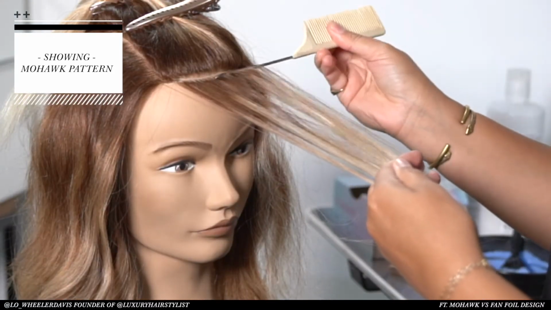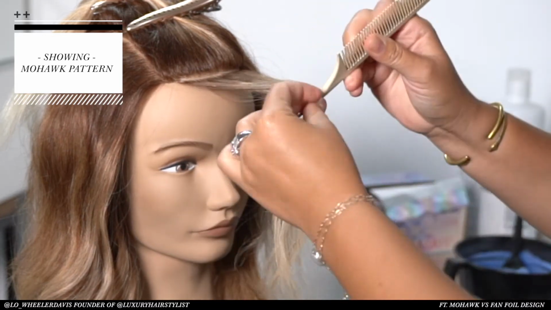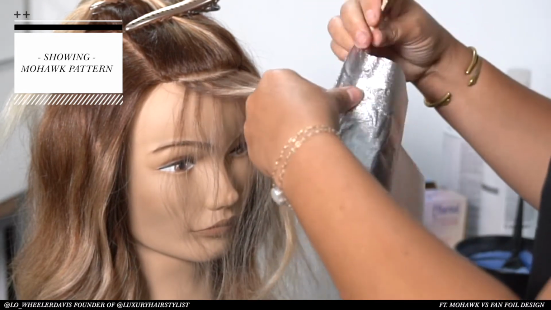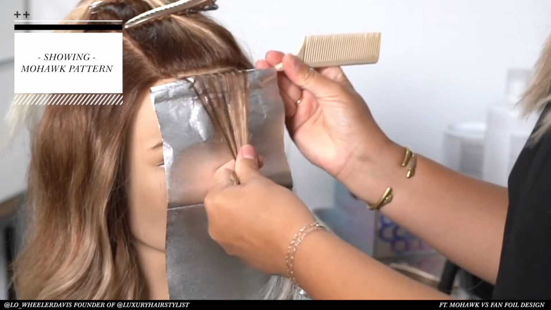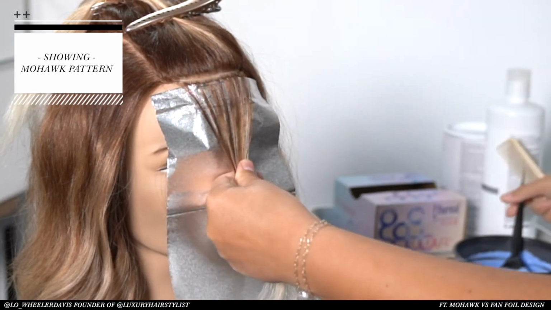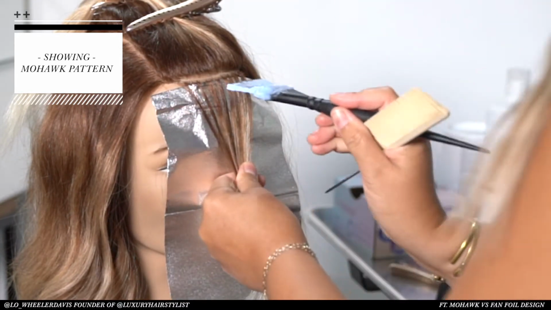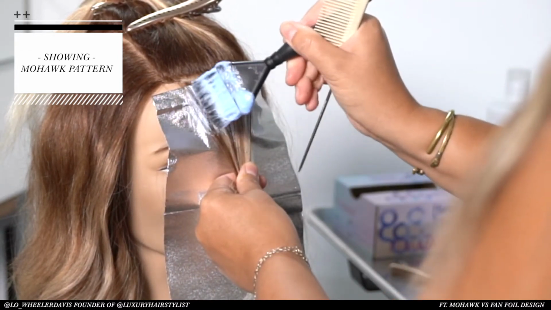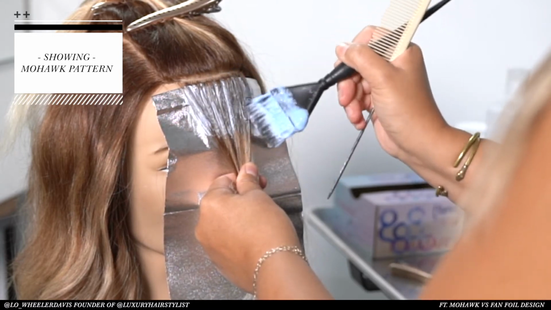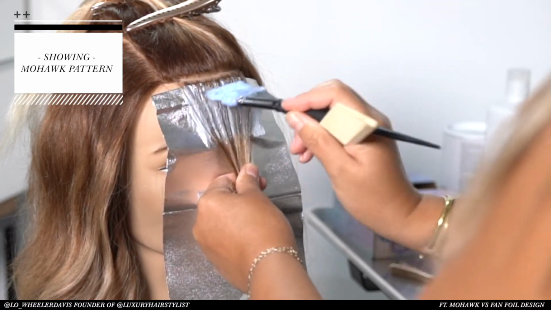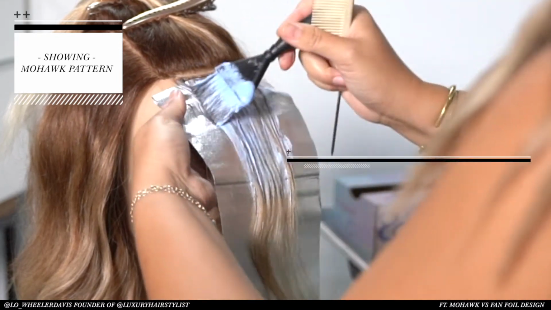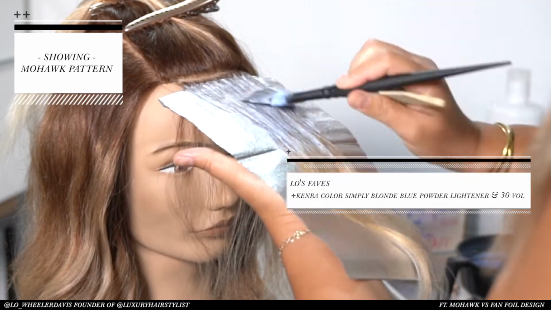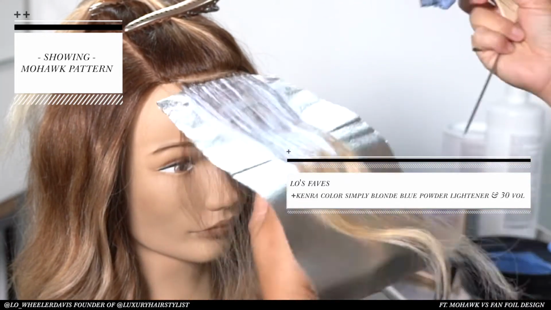We're taking a medium weave to just illustrate this, and we'll understand that when you keep going and following a grid-like pattern, you're gonna get a grid-like result. This looks like a high level of dimension in the finish. So I'm going to section by section do a medium weave, bringing my blue powder lightener consistently through my foil. I've mixed it 2 to 1.